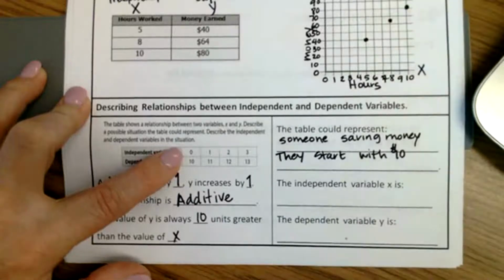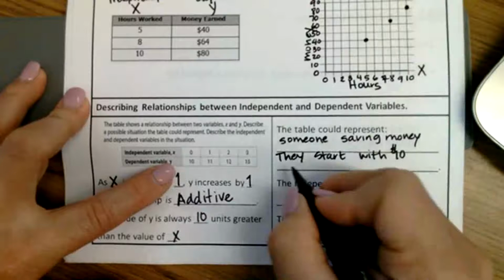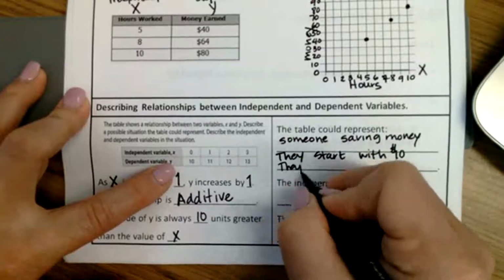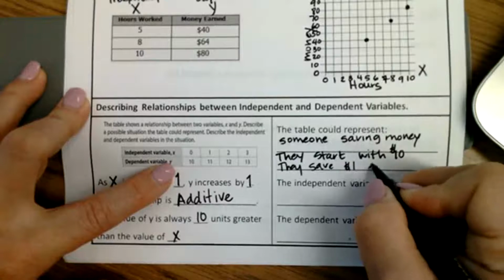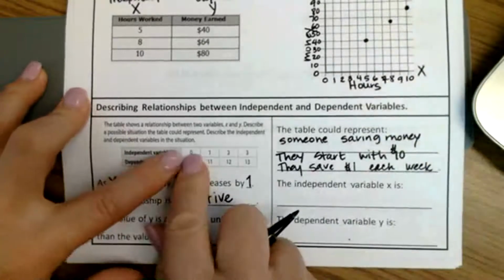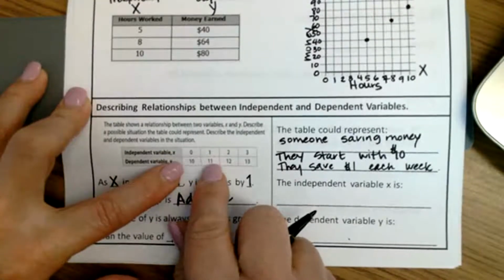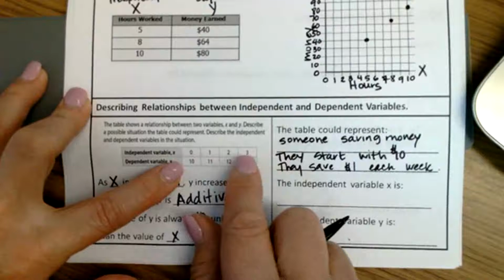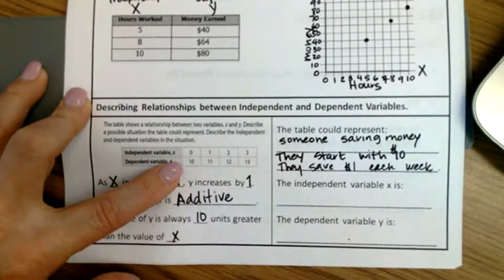Okay, they start with $10 and they save $1 each week, or something like that, right? So they start on week 0 with $10. One week later, they have $11. Two weeks later, they have $12. Three weeks later, they have $13 because they're saving $1 every week.